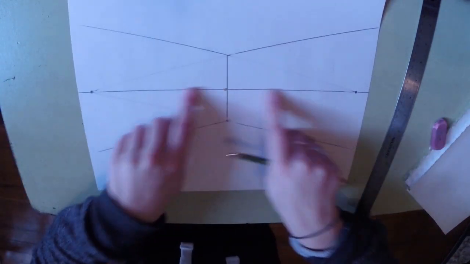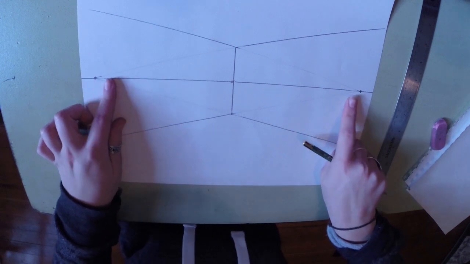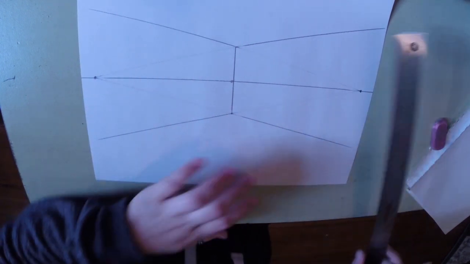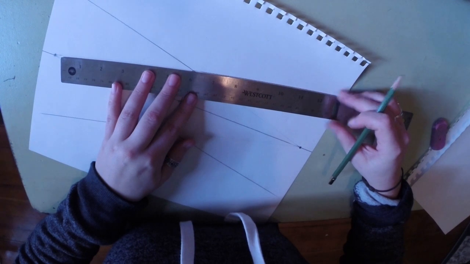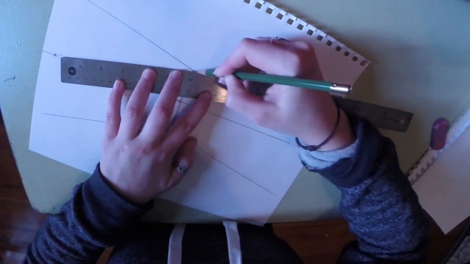For now I'm going to leave in my horizon line, but you can erase that if it's in your way. I'm just going to go back and make these a little bit darker.